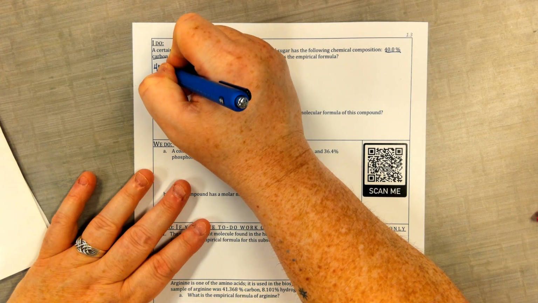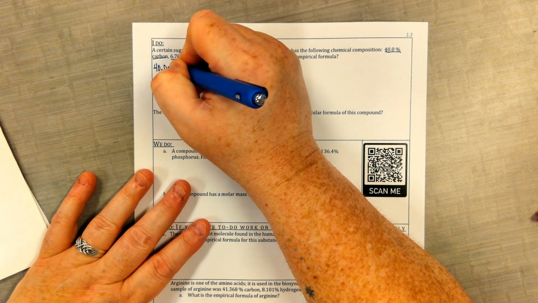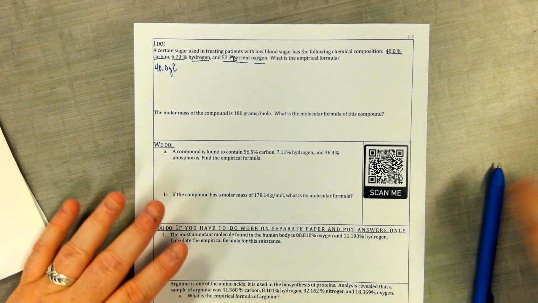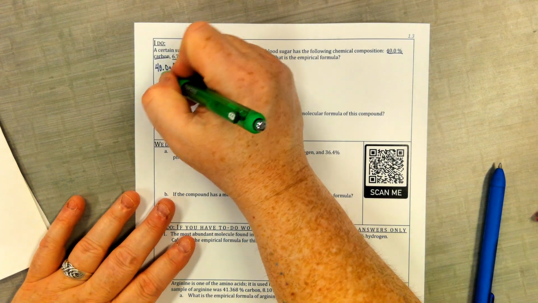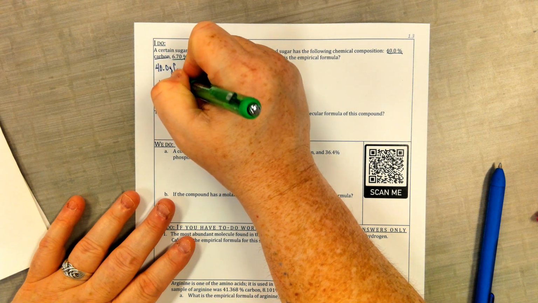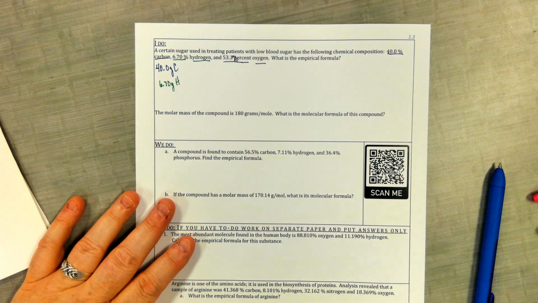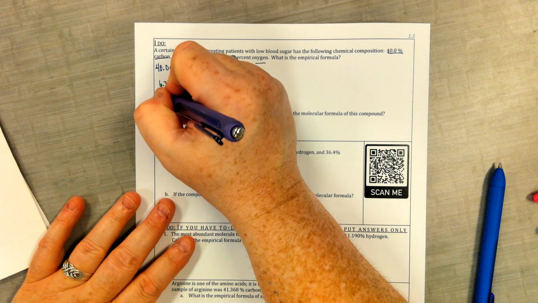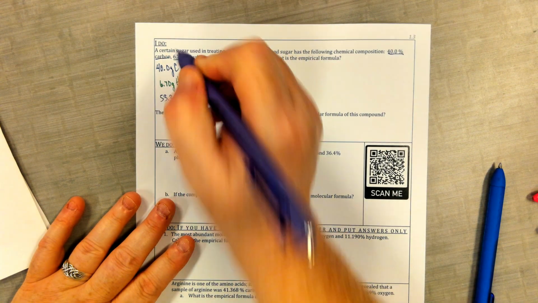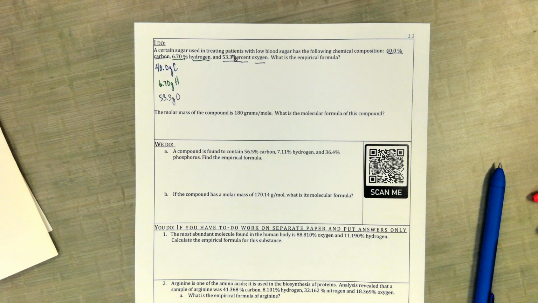So 40 grams of C. Okay. And then the next one was hydrogen, so 6.70 grams of hydrogen. And then we've got 53.3 grams of oxygen. All right. So that's the first step. Make sure your percents will add up, and then you convert them into grams.